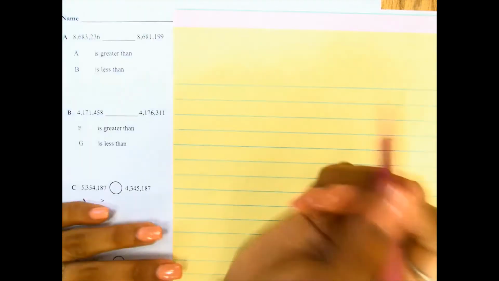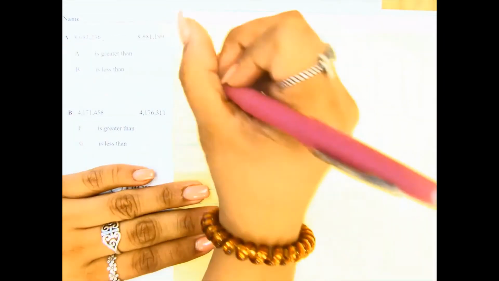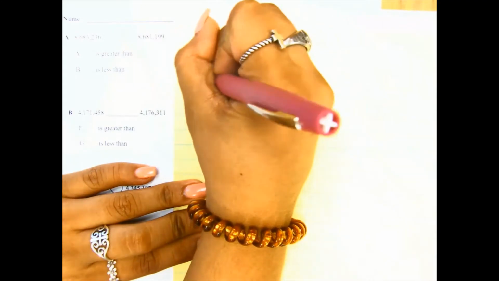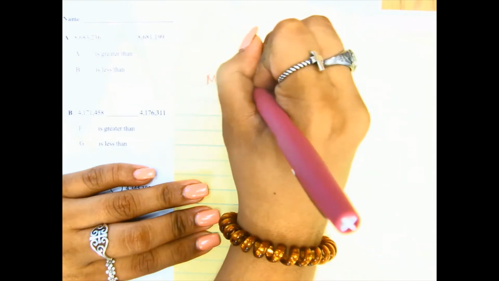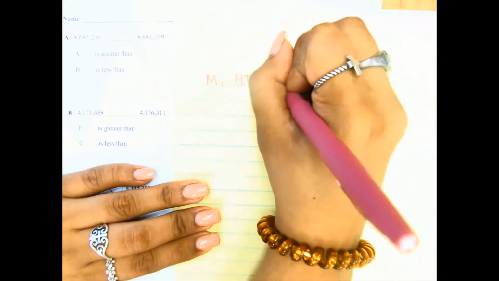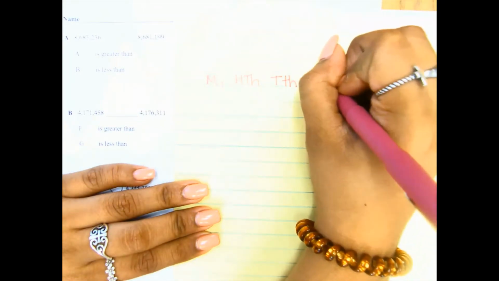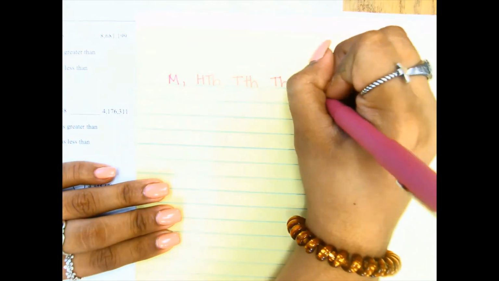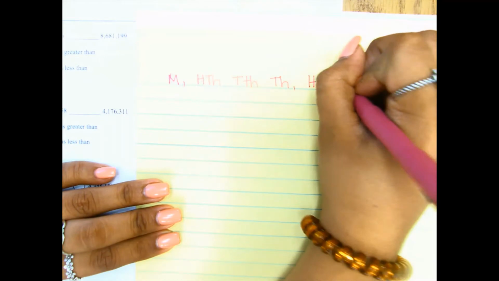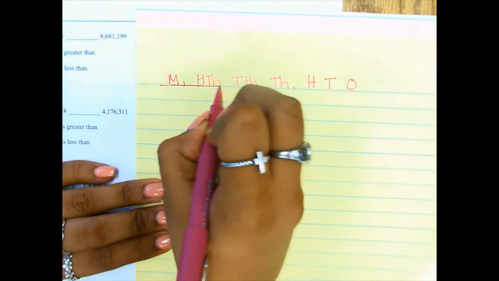I'm going to start with drawing my place value chart. I know that I am going to my millions, so I'm going to start off with my millions. I'm going to put an M for millions, comma, my hundred thousands, my 10,000s, my 1,000s, my hundreds, my tens, and my ones. That is now my guide.